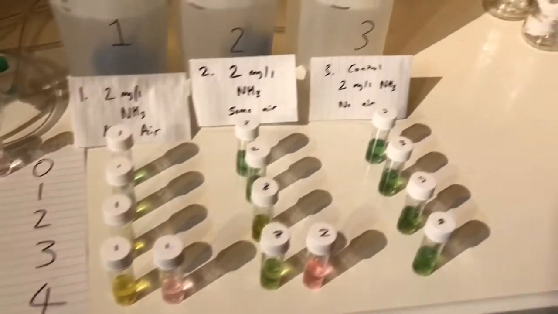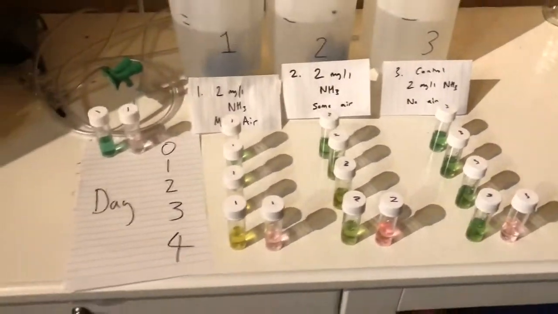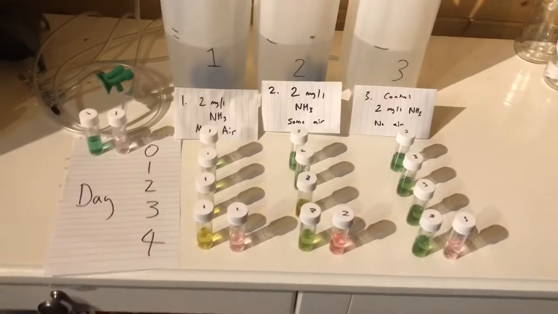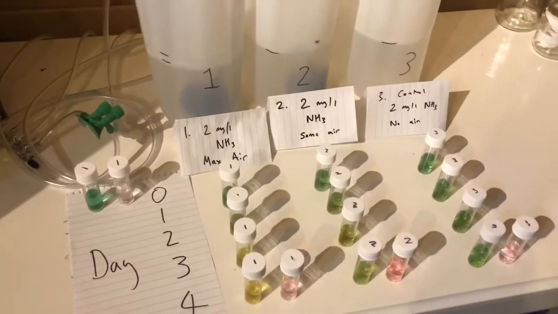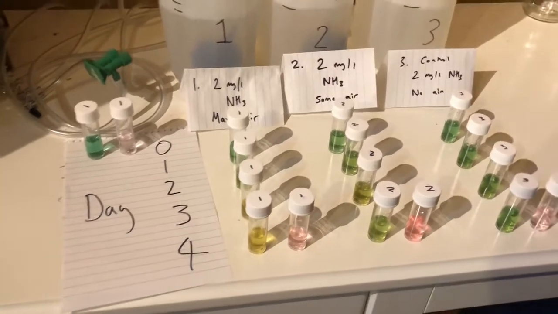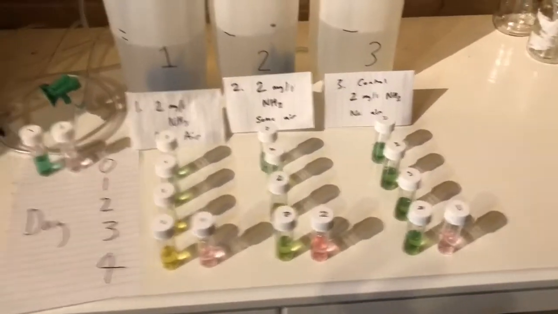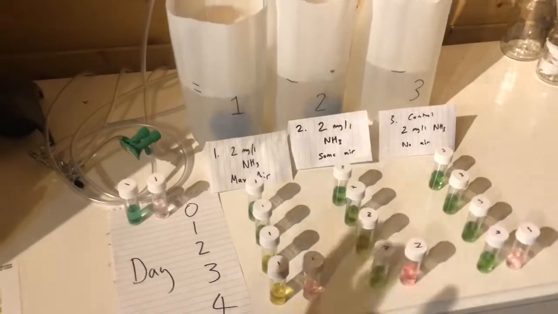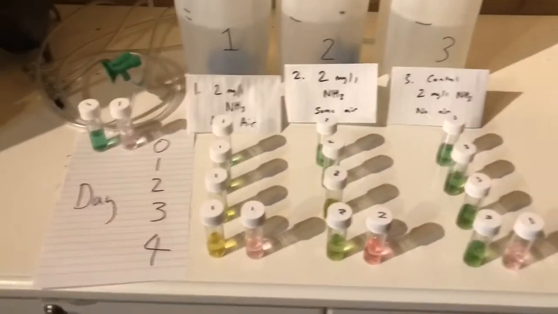We've done a nitrite test at the end, and if you compare this to some of my other videos where I've had nitrifying bacteria introduced, that's quite a low level of nitrite for the amount of ammonia after only 4 days. So my feeling is that this is all about the ammonia being gassed off.